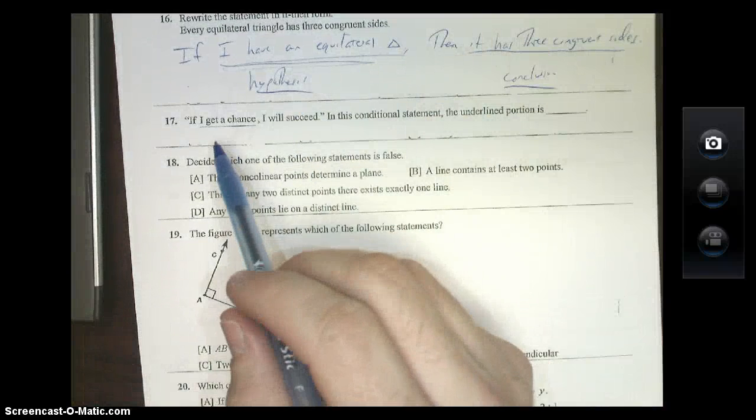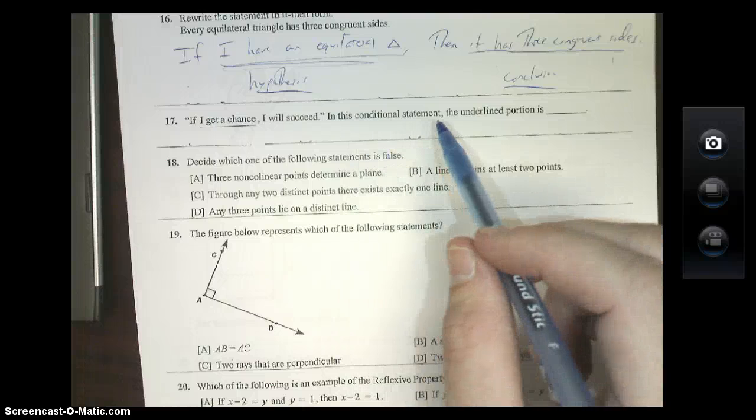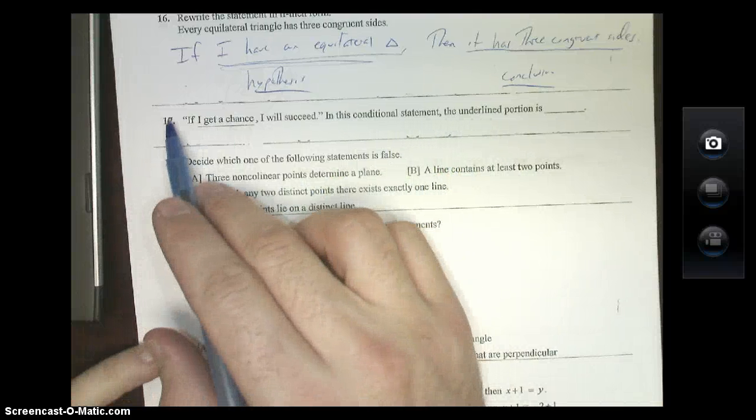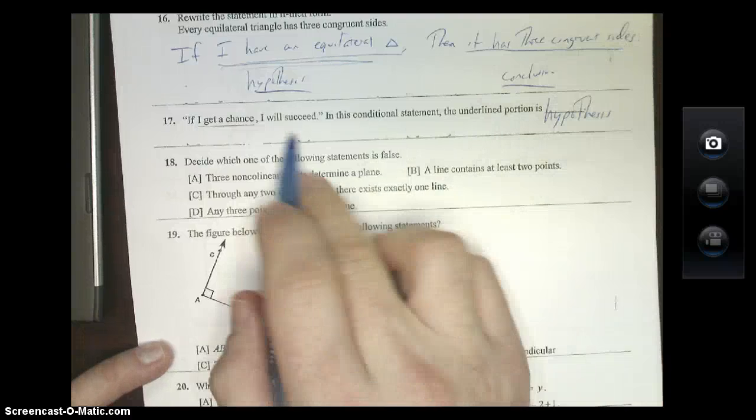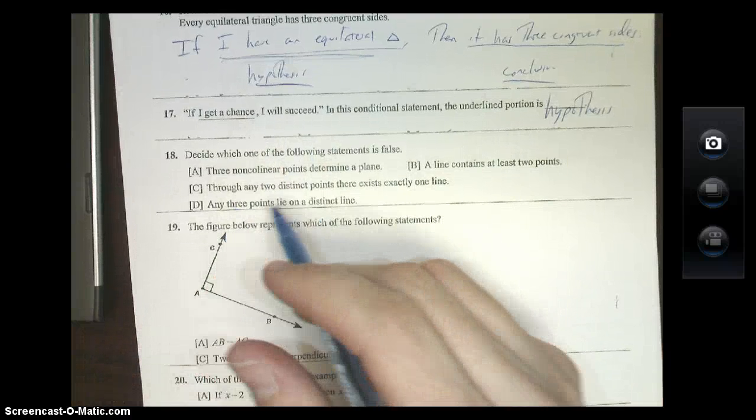Hence the next problem. If I get a chance, I will succeed in this conditional statement. The underlined portion is, again, your if part. That's going to be your hypothesis. If it was underlined at the end, that would be your conclusion.